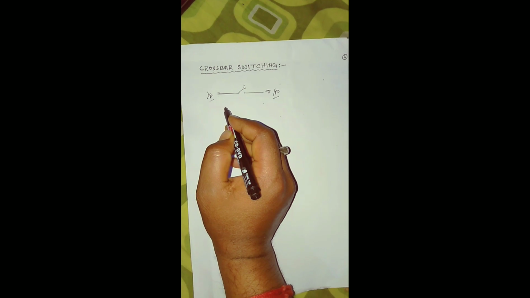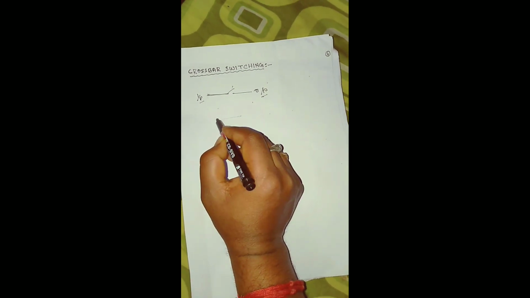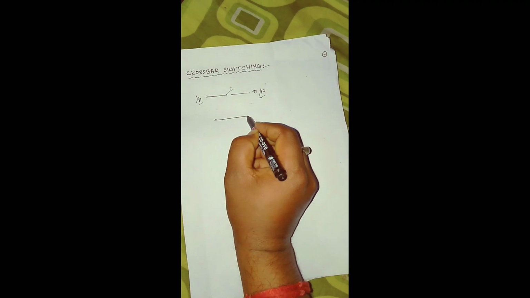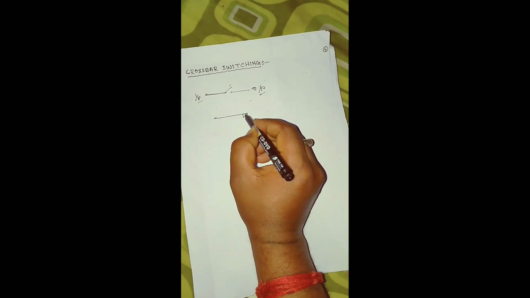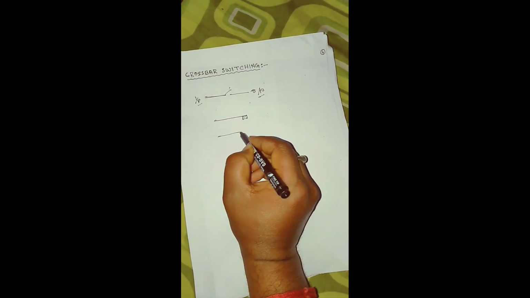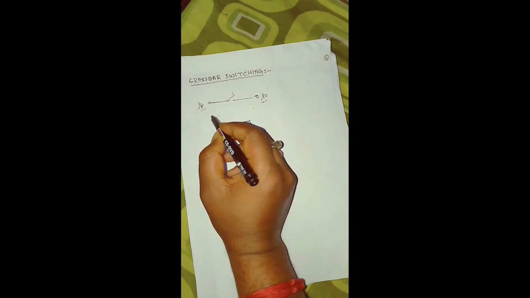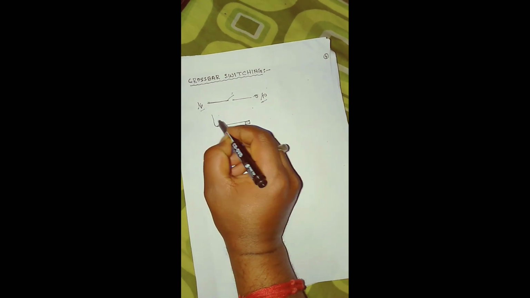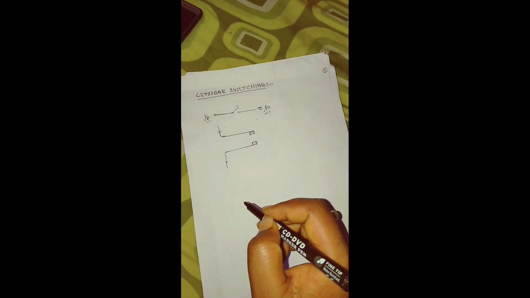So this problem is being solved. In case of the Crossbar switch, we have something like this, some connectors here, and something like this here again. This is a point, and some connection is coming in this direction, going back. Fine.